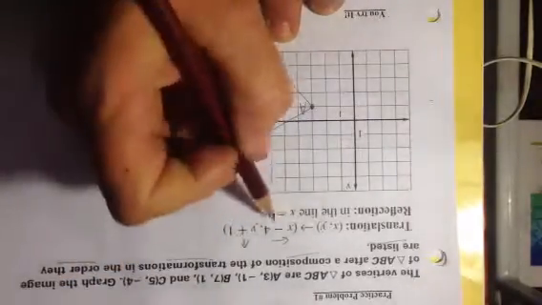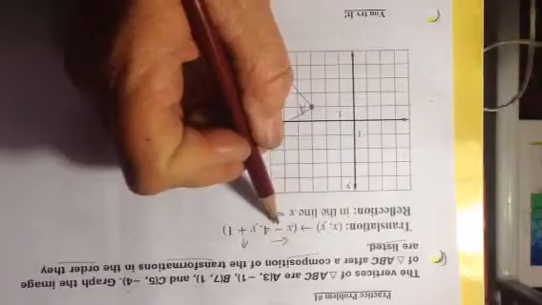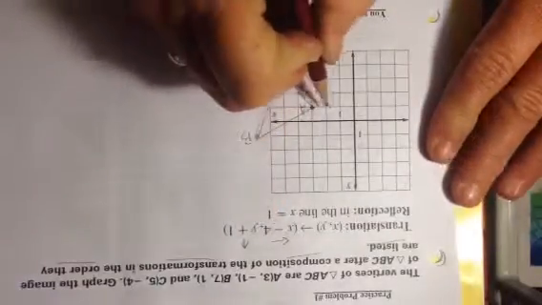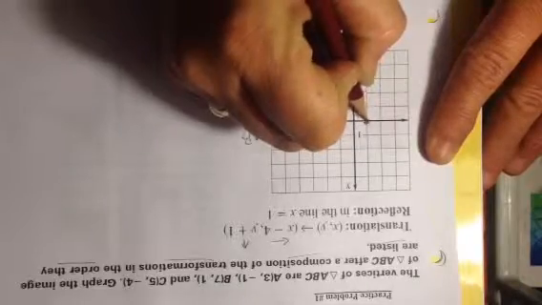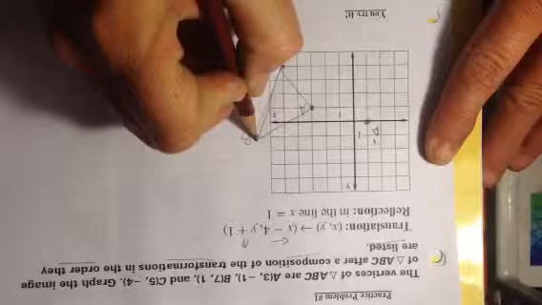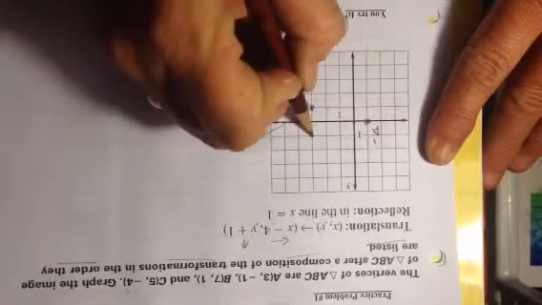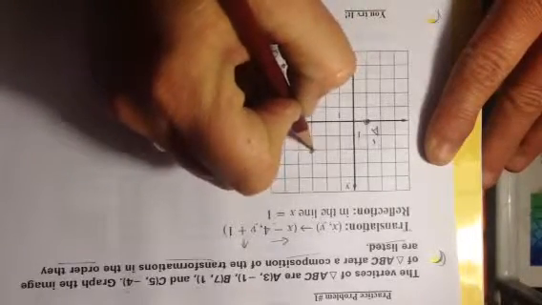So we could plug each of those in and get ordered pairs, or we can slide just by moving. Minus 4, 1, 2, 3, 4, plus 1. So this is A prime. B prime: 1, 2, 3, 4, plus 1, B prime.